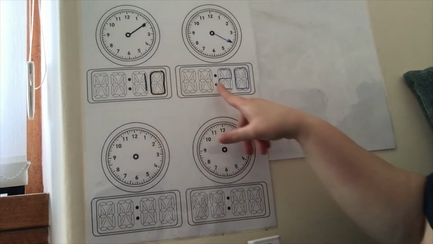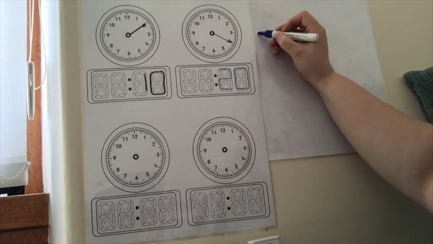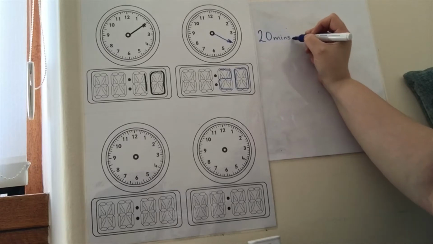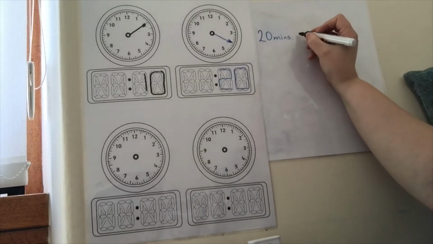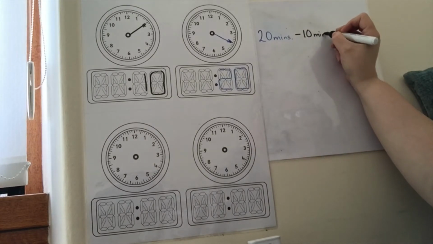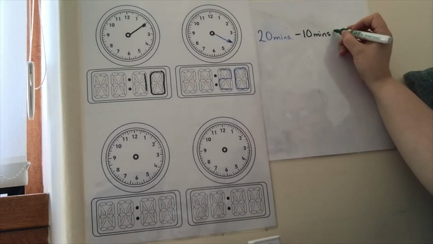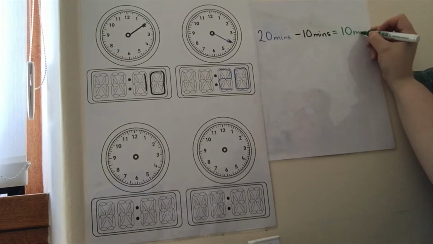And once we've got the times, we can do it as a mathematical sum. So the first thing we do is we look at the time that we've ended on, which is 20 minutes, and we take away the time that we started at, which was 10 minutes, and when we work that out, it gives us how many minutes has passed.